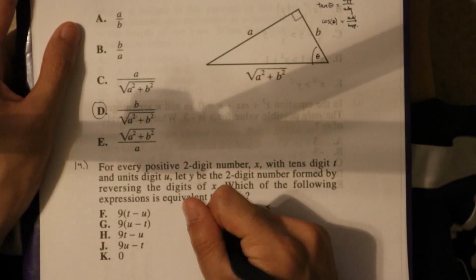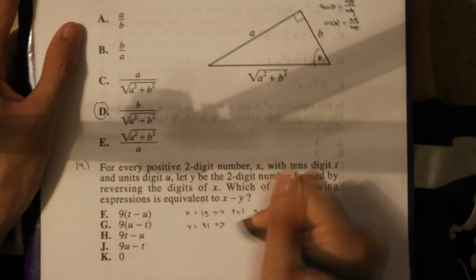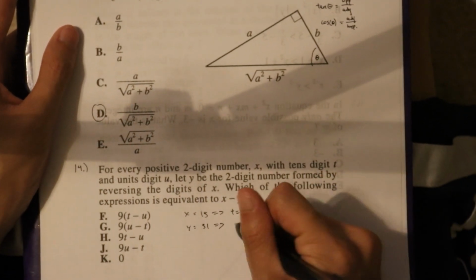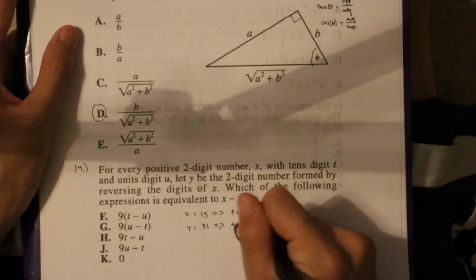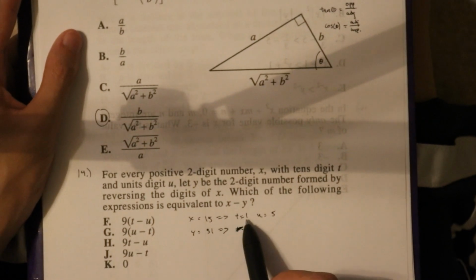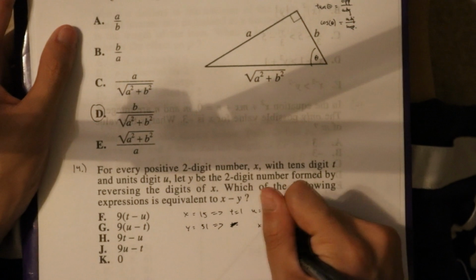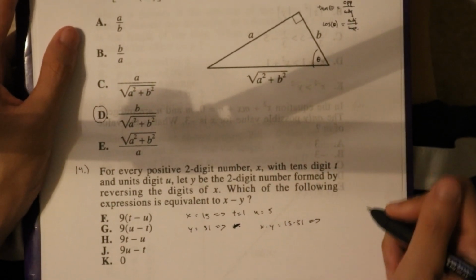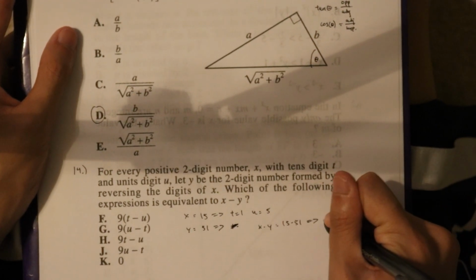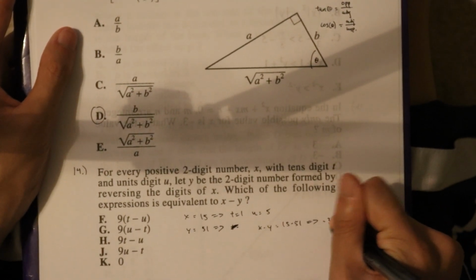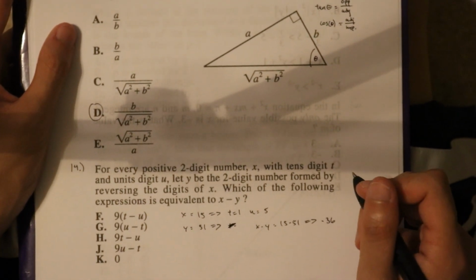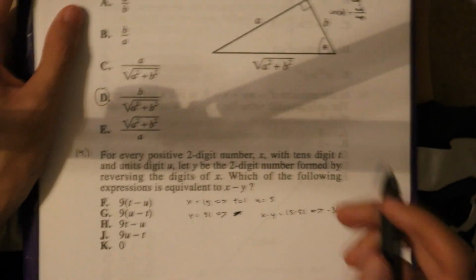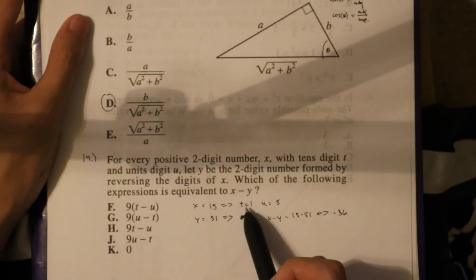So y is the opposite, so that'd be 51. We got that t is equal to 1 and u is equal to 5. So x minus y is equal to 15 minus 51. And I believe that's negative 36. 51 minus 15, that's 36. So flip that, that's the negative. So yes, negative 36. So now all you have left to do is plug in t equals 1, u equals 5 into each of these choices to see which one would match.